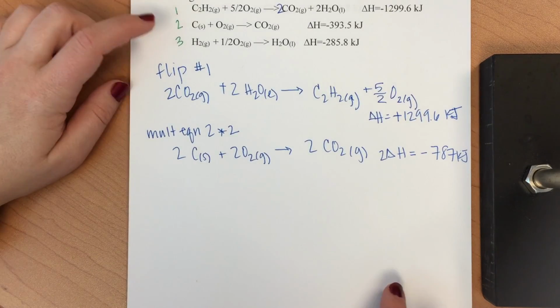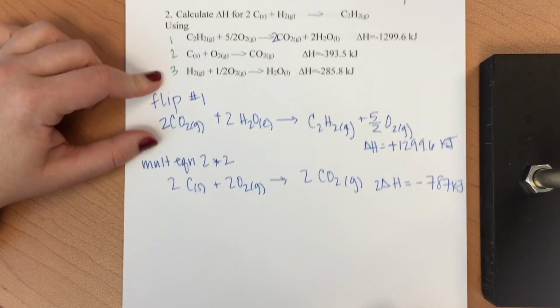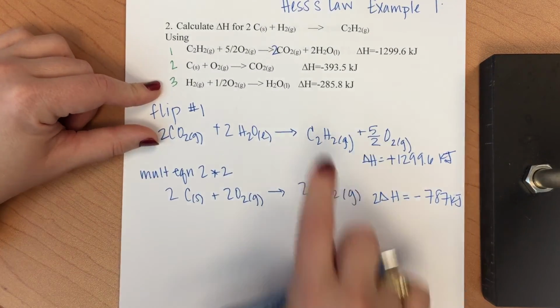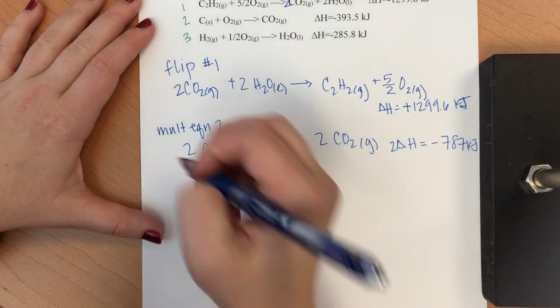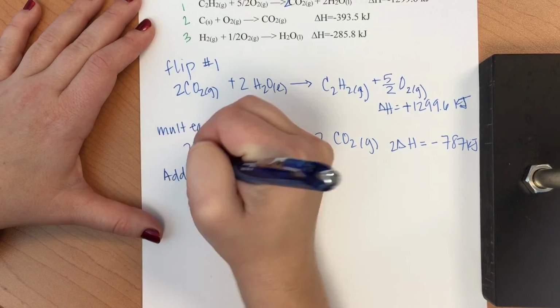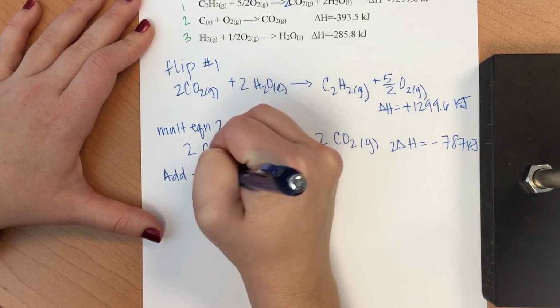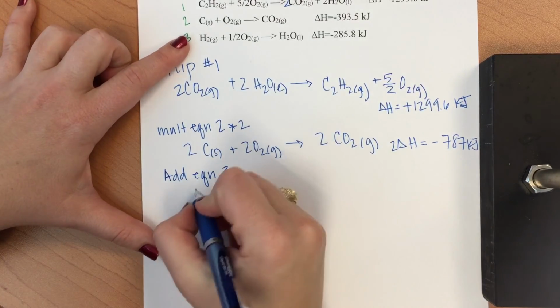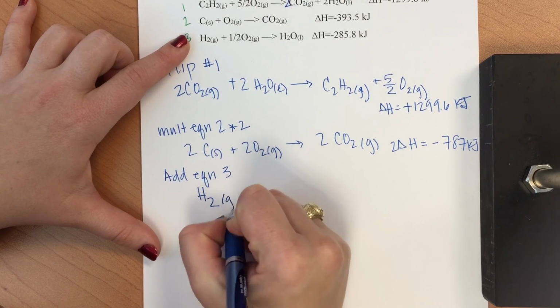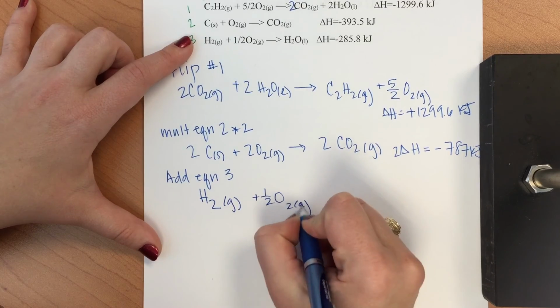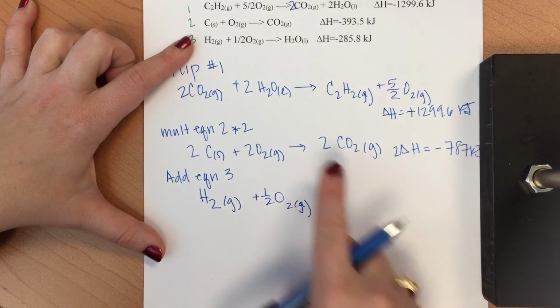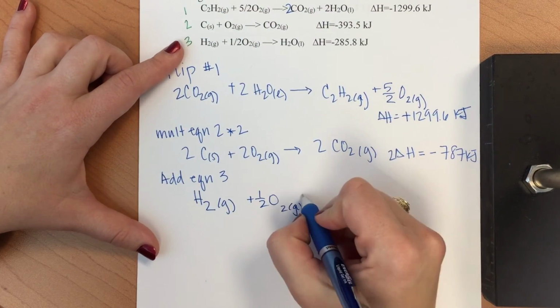So how can we utilize equation 3 in order to solve this problem? So we know that we need 1 mole of H2 gas. So in this case, we're going to add equation 3. Okay, we're going to add it just as is, where we have hydrogen gas plus half a mole of O2 gas. In this case, this is the heats of formation reactions where half moles are acceptable.